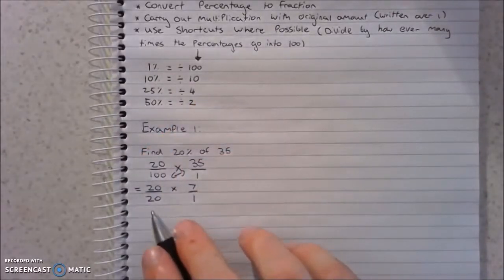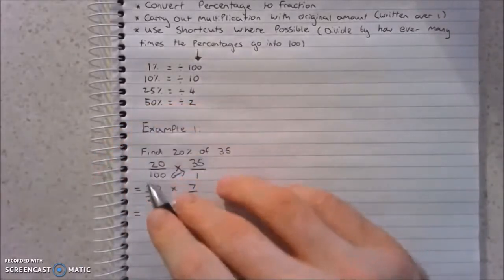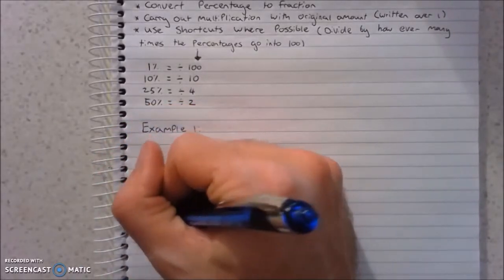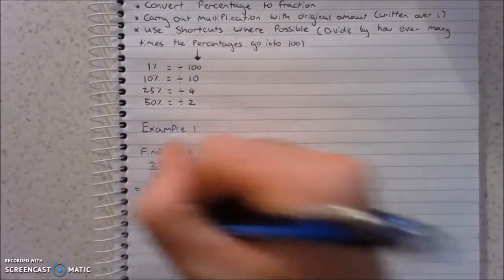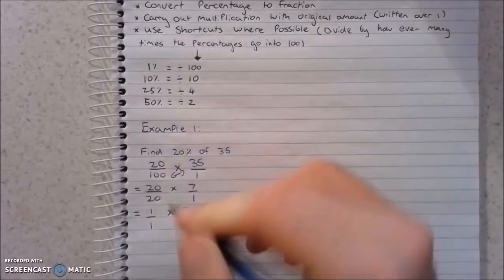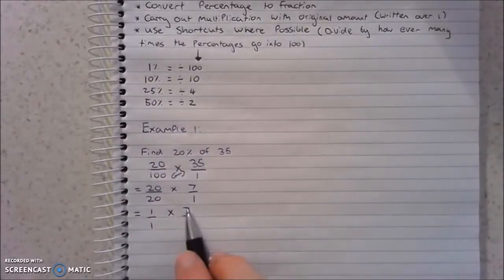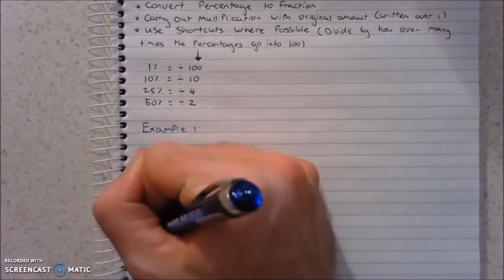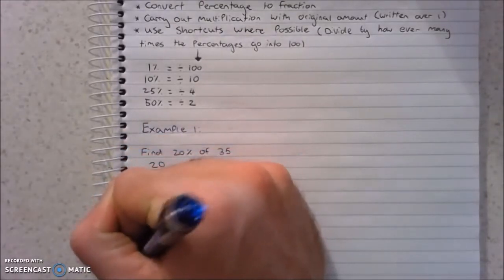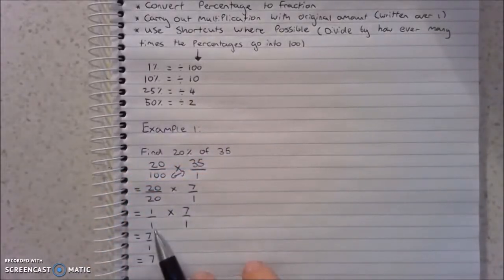Now we can look at this. We know that 20 over 20 can be written as 1 over 1, so we simplify that down, times 7 over 1. Now we can very easily multiply these together. 1 times 7 is 7, 1 times 1 is 1, written as 7 over 1, or otherwise known as just 7.